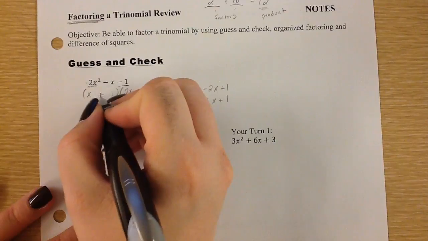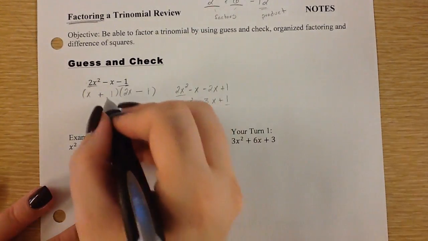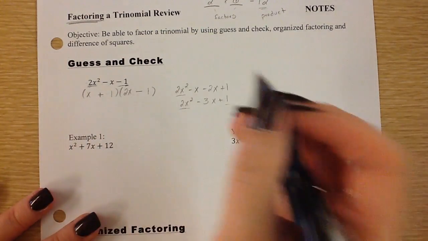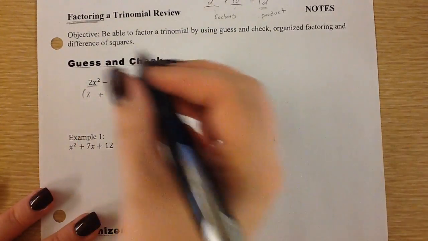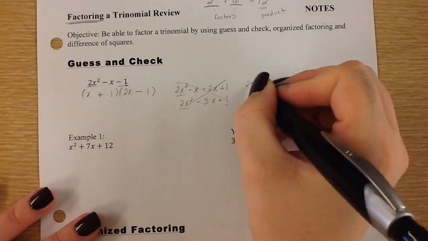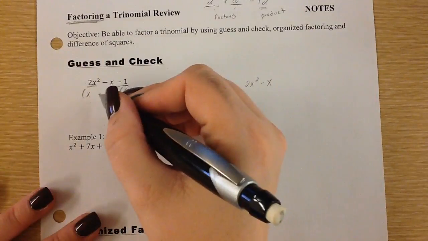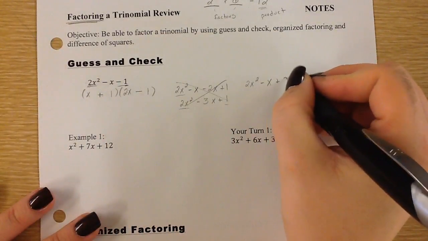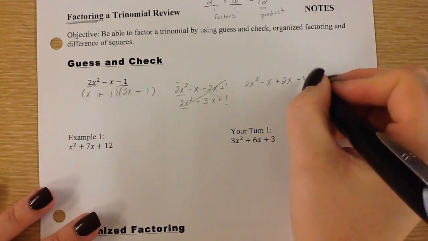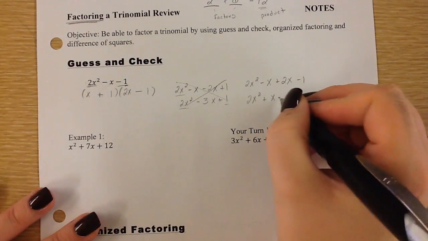Let's try a plus here in between. Since my first and my last worked out almost, then we probably want to leave those numbers the same. We just need to switch our signs. So I switch this to a plus, cross that out, and let's try again. X times 2x, that's 2x squared. X times negative 1 is negative x. Sorry, negative 1 times 2x is 2x. Positive 1 times negative 1 is negative 1. So I get 2x squared plus x minus 1.